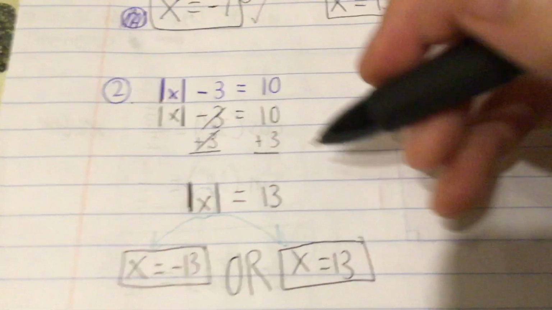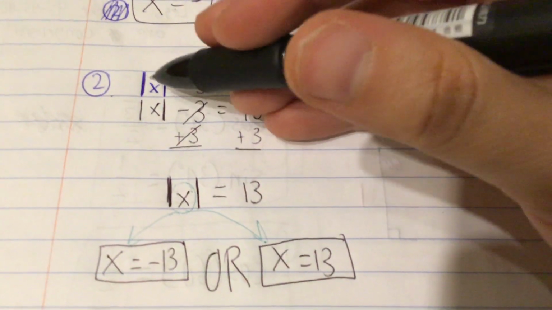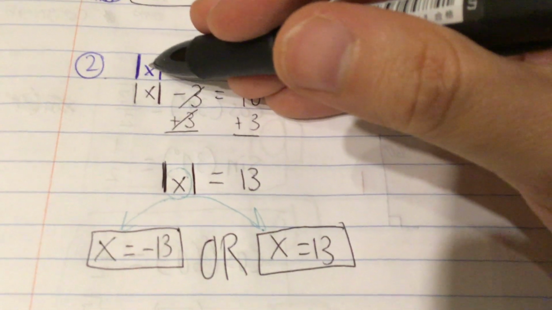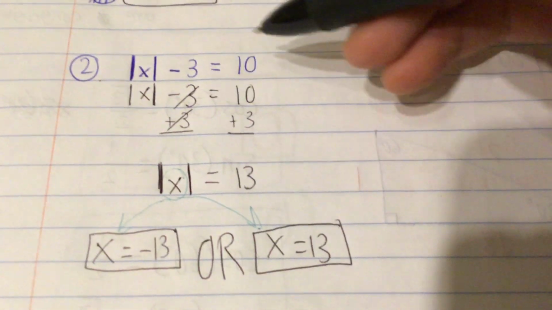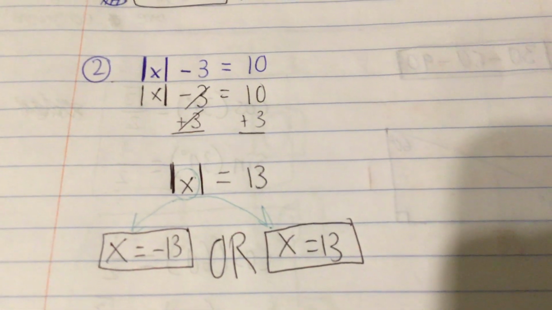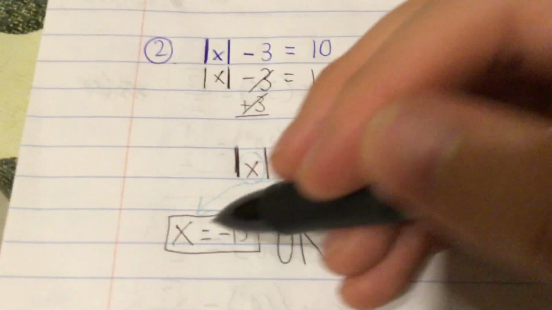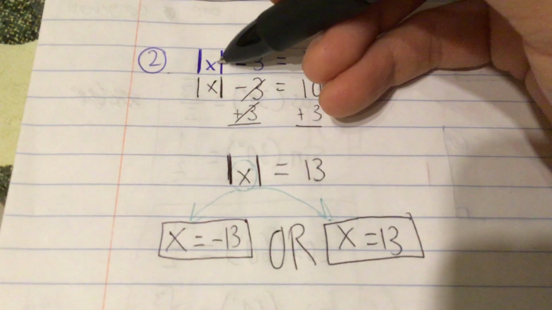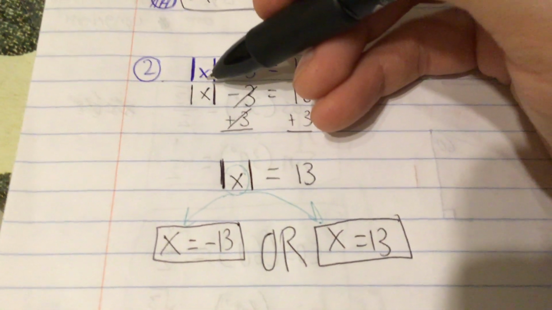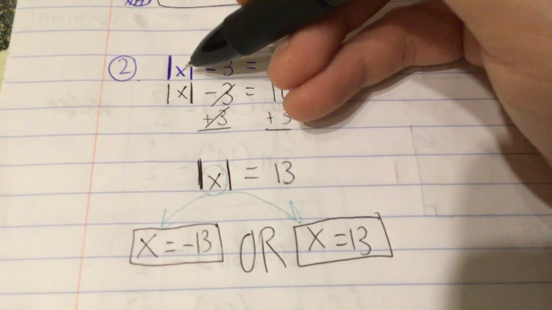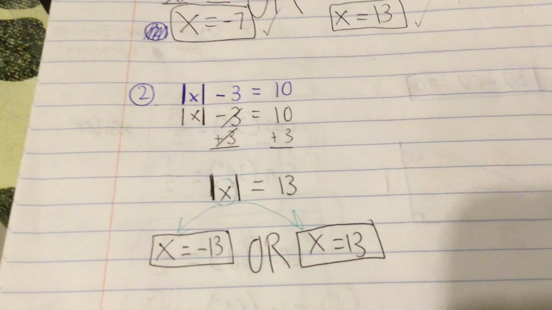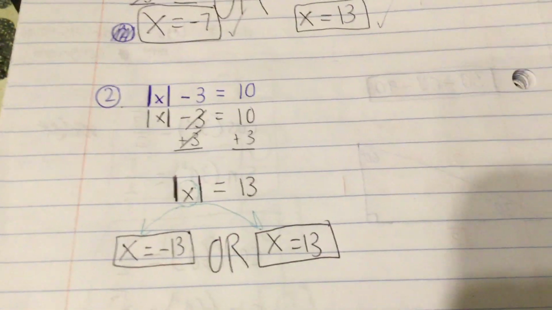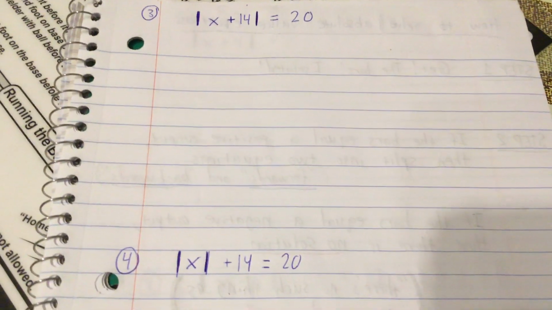So let's plug them back in. The absolute value of 13 is 13. 13 minus 3 is 10, and that's what I want. Let's plug this back in now. X equals negative 13. The absolute value of negative 13 is 13. 13 minus 3 is 10. That's exactly what I want. It's not that big a deal. Okay, so let's turn the other side. See if you can do these two problems independently.